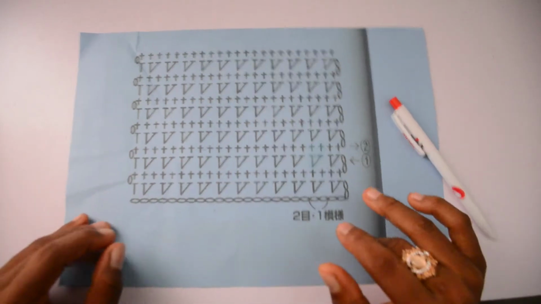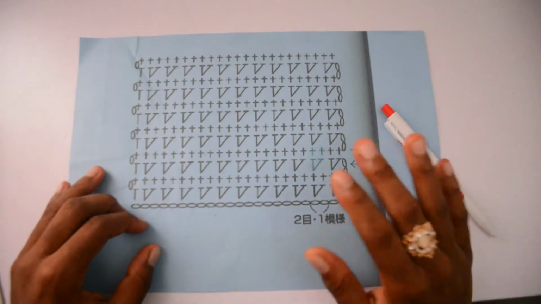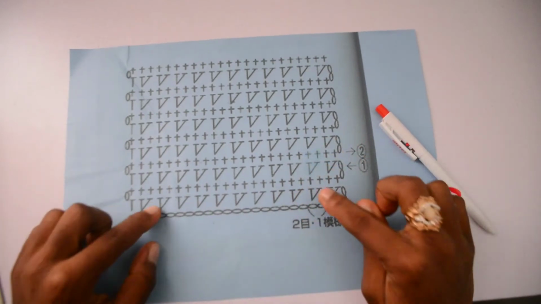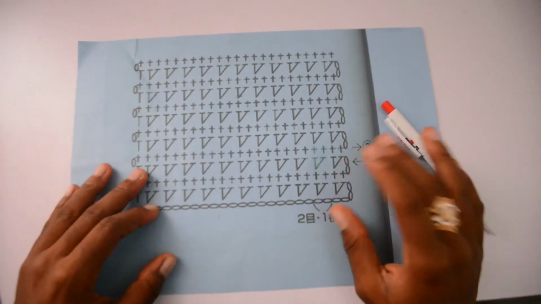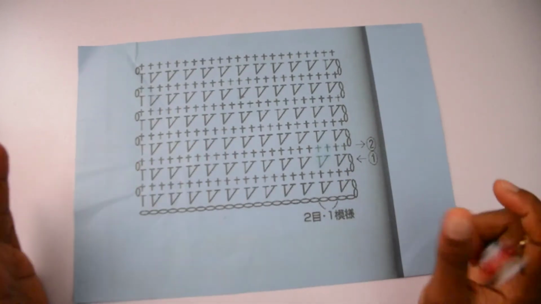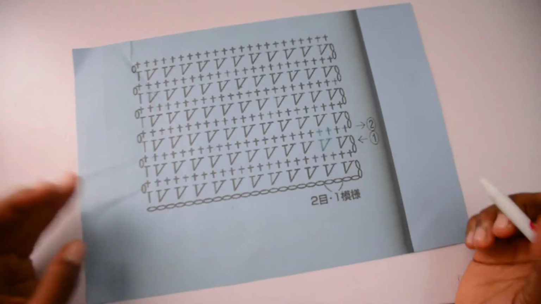But in today's video, I'm going to be showing you how to work with this diagram that I have in front of me here. And this is a very easy pattern. It's just a very easy stitch pattern, and I'm just going to get into it right away.